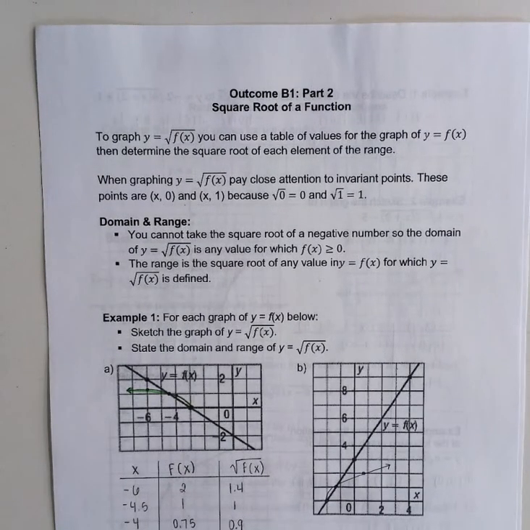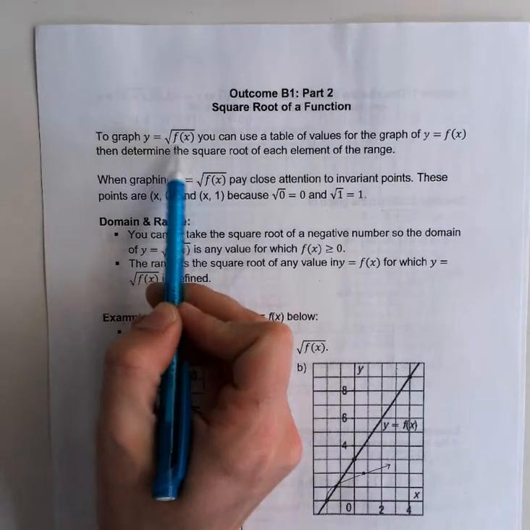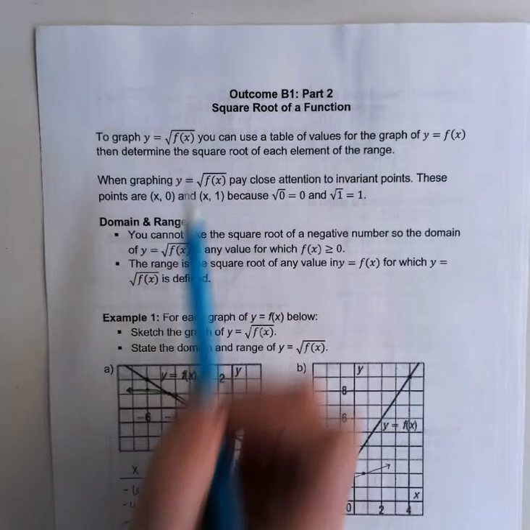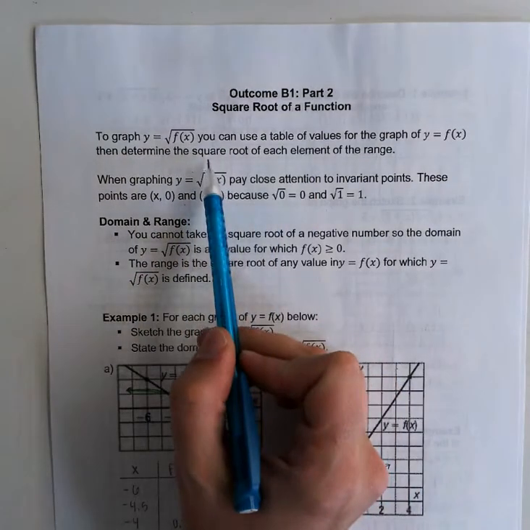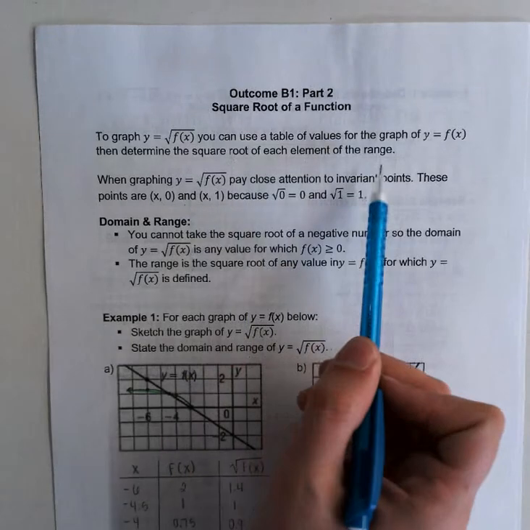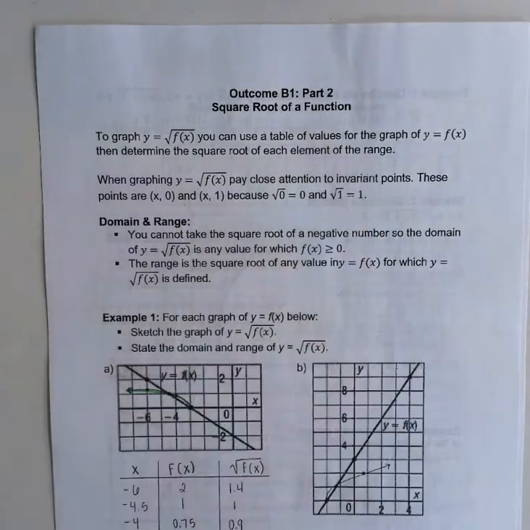So for example, if we want to take the square root of a function f of x, essentially what we're going to be doing is taking the square root of each element of the range, and remember the range is all the y values. So we're going to take our function, look at each y value and take its square root, and that will give us our new function.